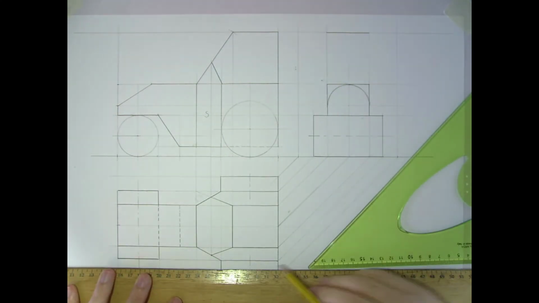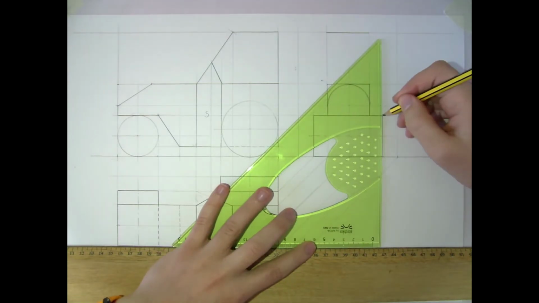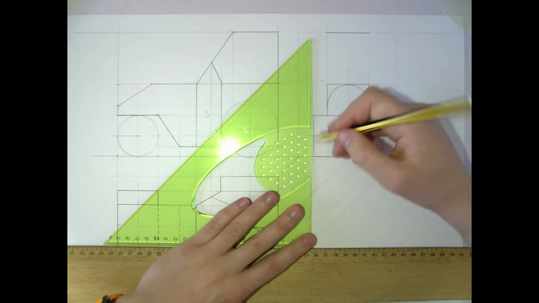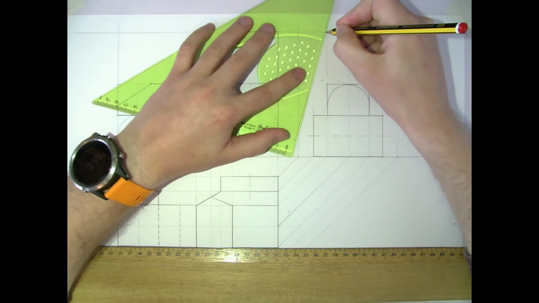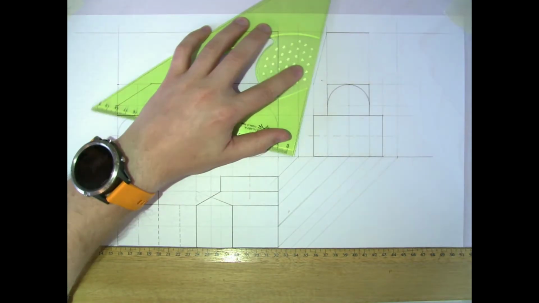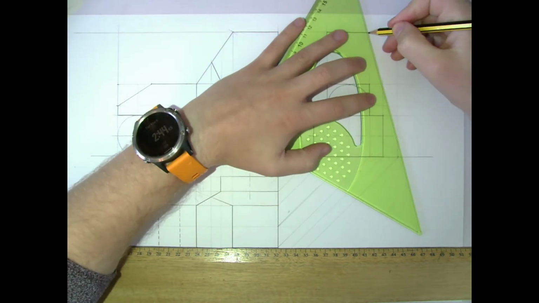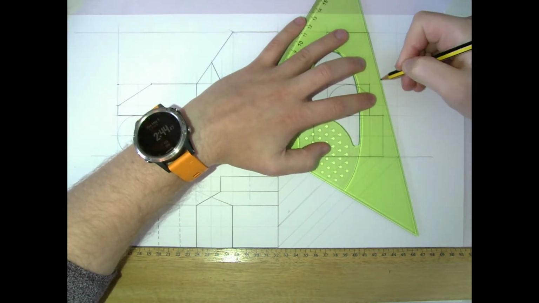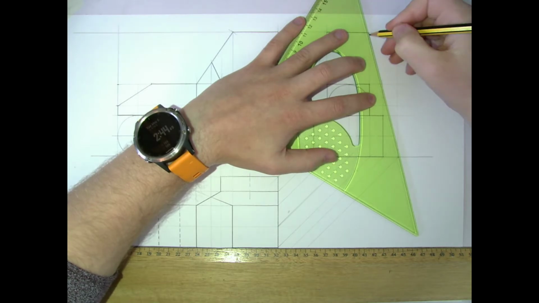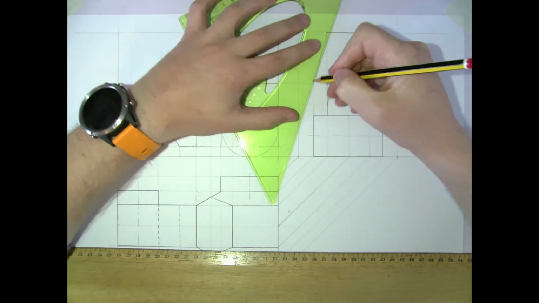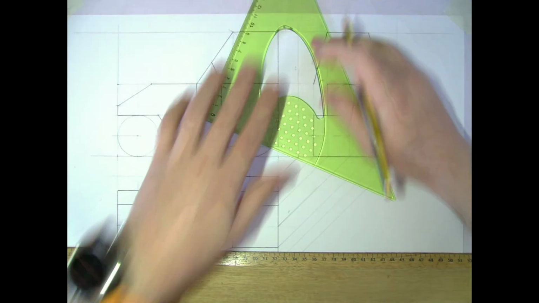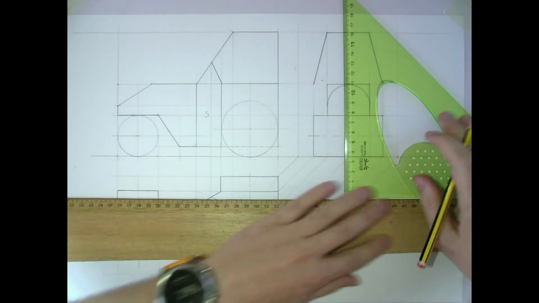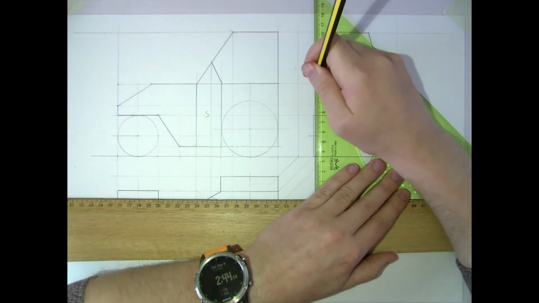So they are going to be this width, and we're going to join them from up here down to here, but let's do it lightly first, as there's still a few bits that we need to put on it. Now we can darken these ones in. Right. And again, vertical lines coming down for the body.